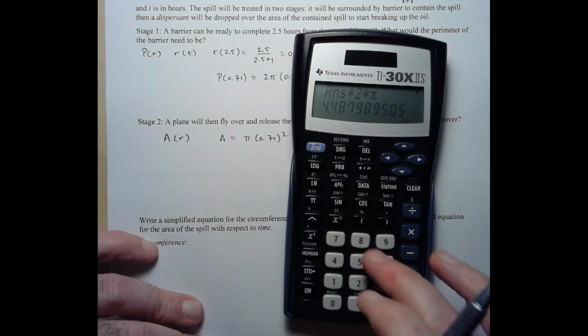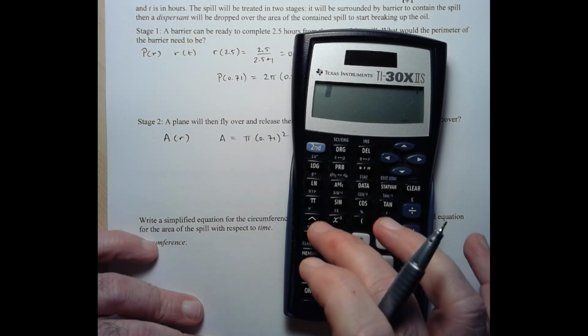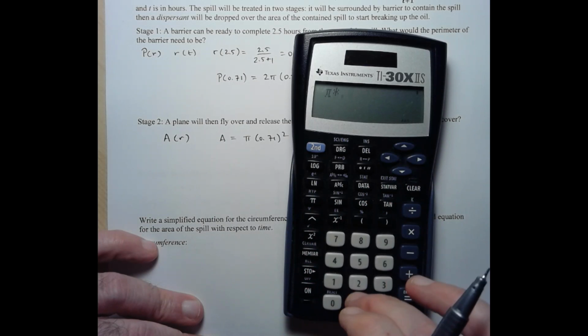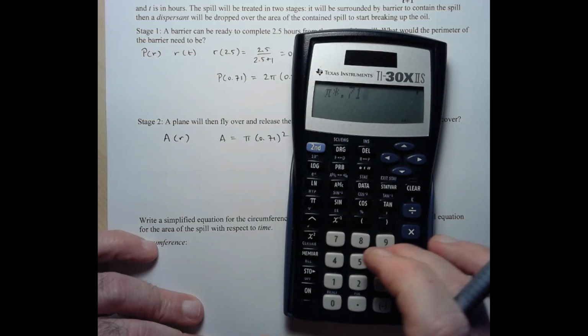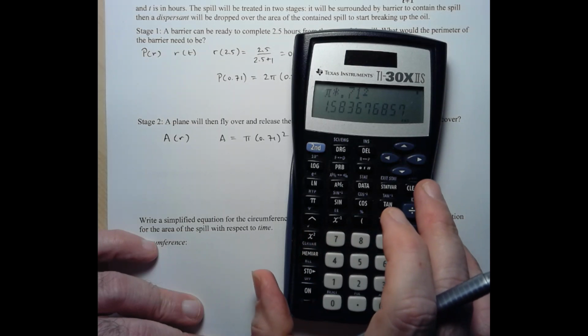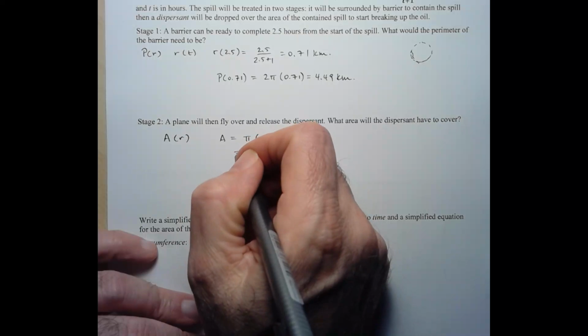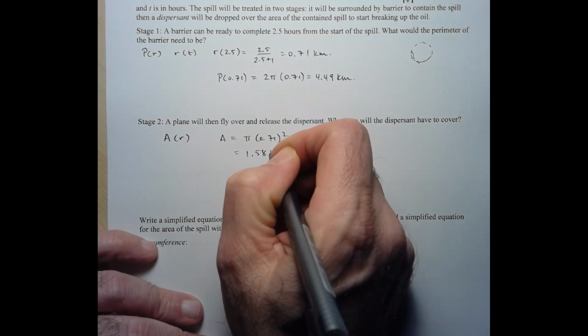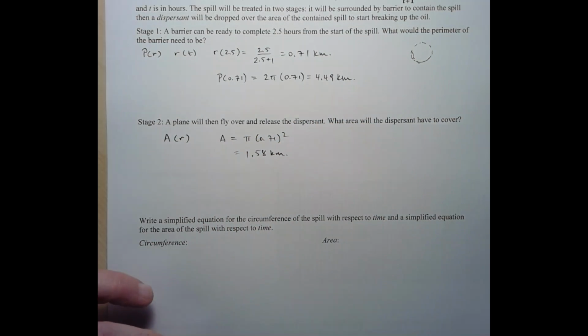And then here, what does that give us? Pi times 0.71 squared. Okay, about 1.58 square kilometers. Okay, so nothing really interesting or complex in this problem in terms of solving it.